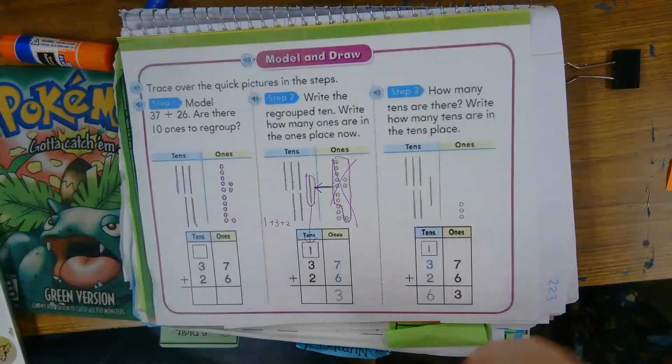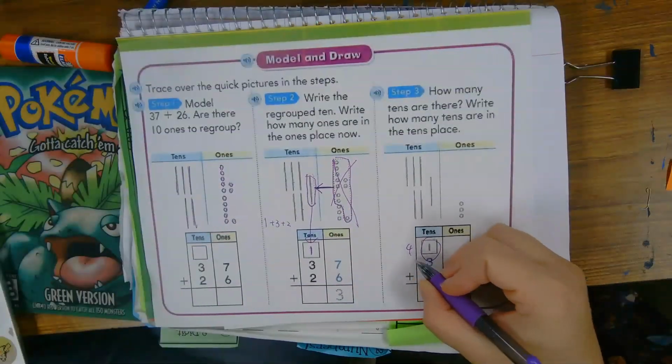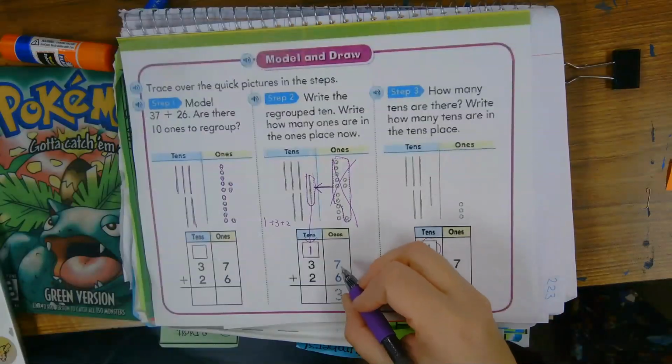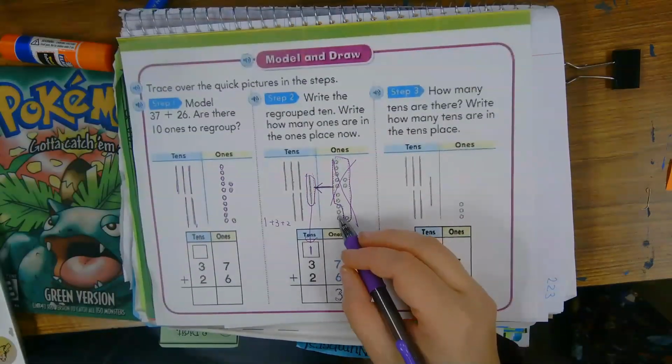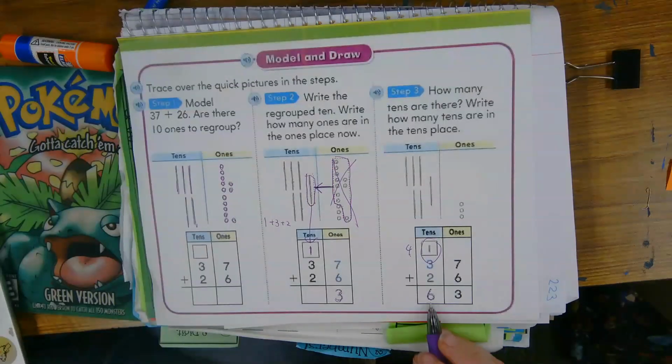So 1 plus 3 will get me 4, and then 4 plus 2 more will get me 6. And then we have the 3 1s we left over right here to have our 3 in the 1s place. So our total is 63.